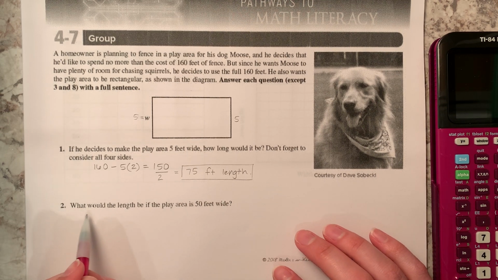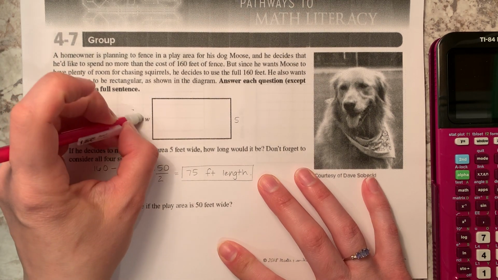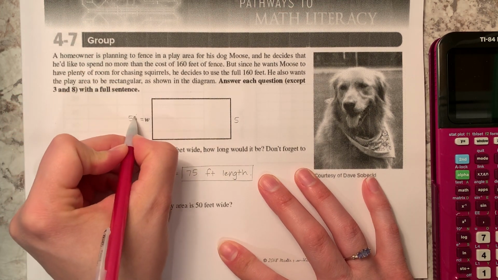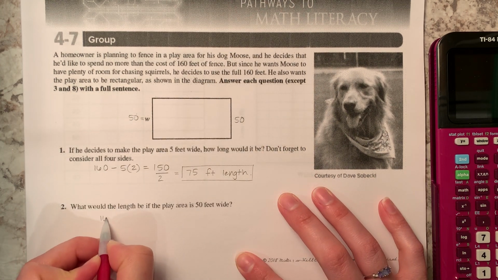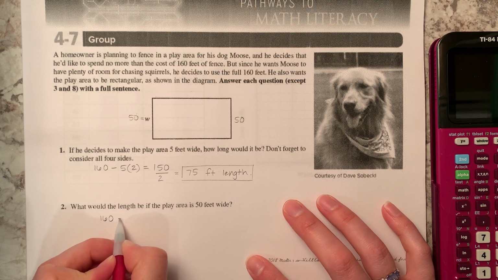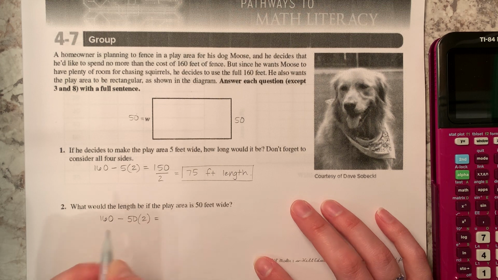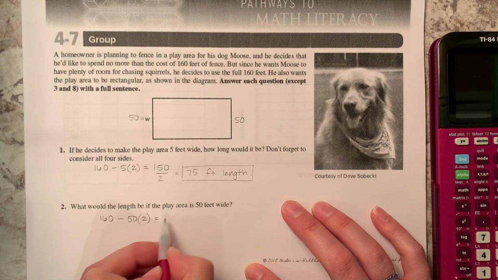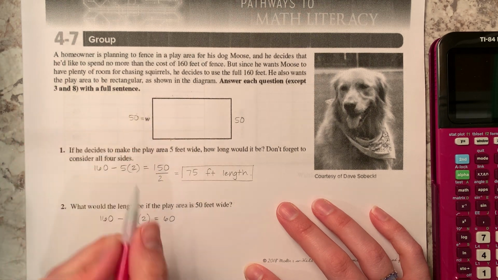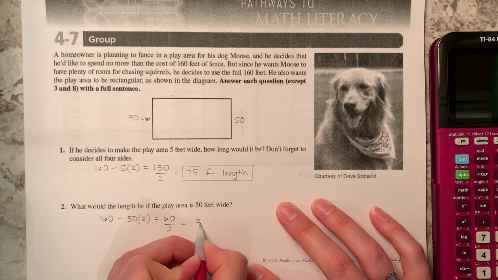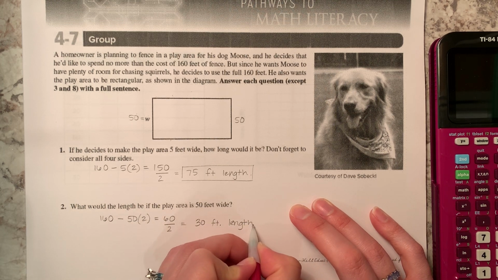All right, so then it says, what would the length be if the play area is 50 feet wide? So I'm going to erase my 5s, and I'm going to write 50 here, okay? So again, I'm going to take the total amount of fence. I'm going to subtract the 50 for both sides to find out how much fence is left. So 50 times 2 is 100. That leaves me with 60 feet left, and I have to divide that between the top and the bottom. So if I divide that by 2, that means that my length is 30 feet.